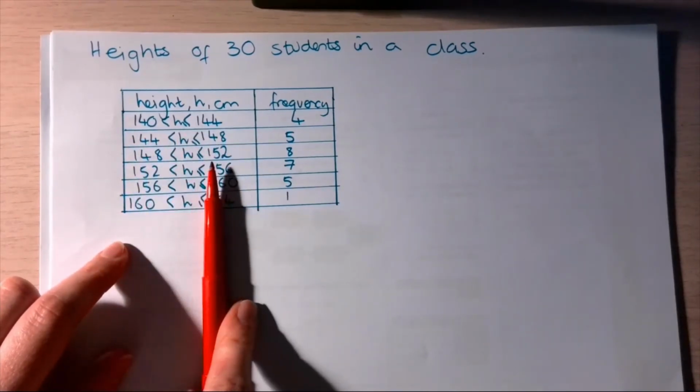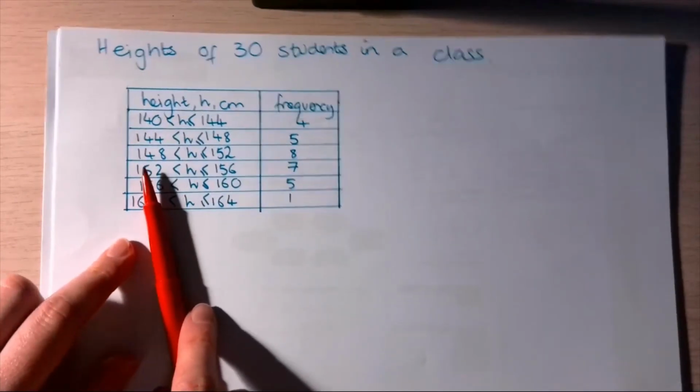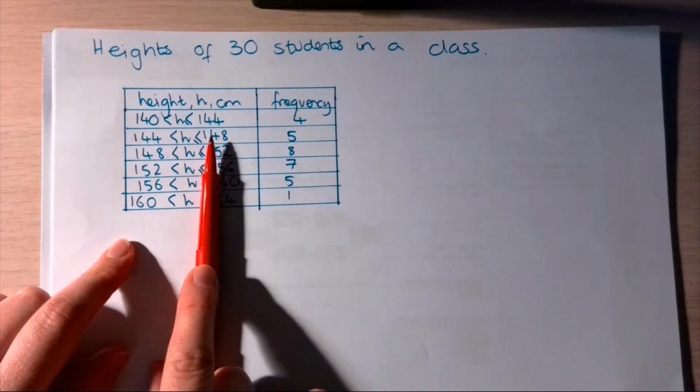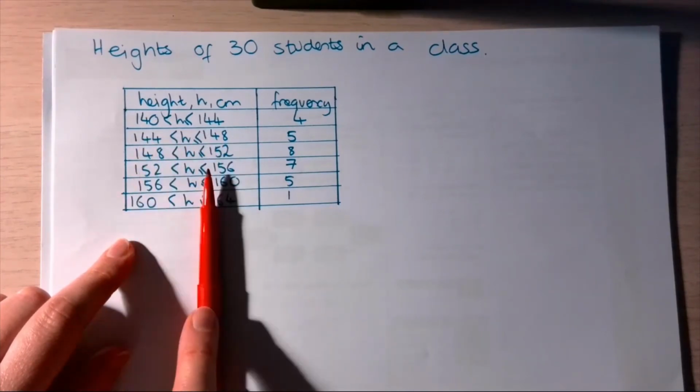And anytime you do need to make a grouped frequency table of your own, you need to do the same. You need to make sure that the groupings are really consistent in their size, okay?